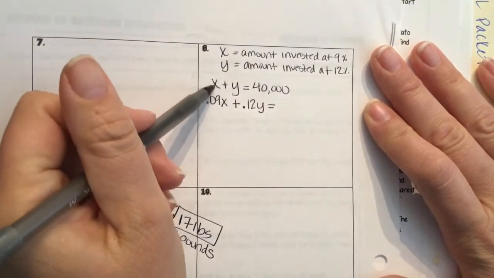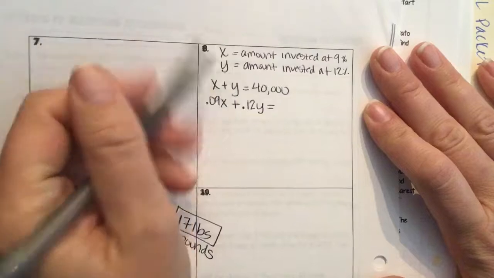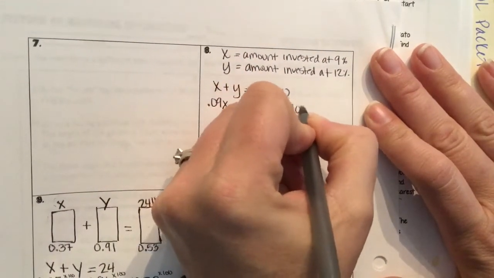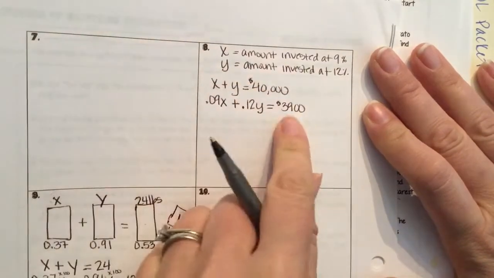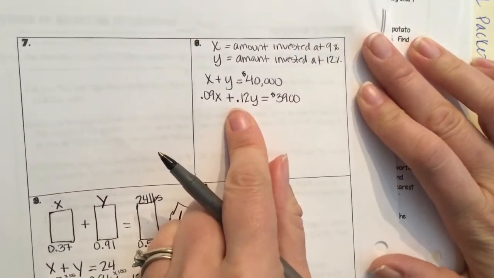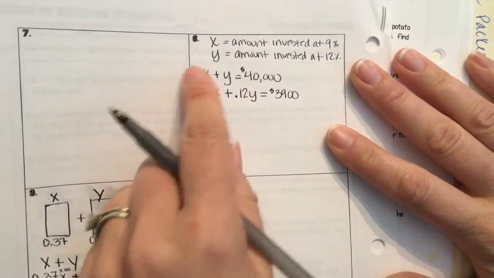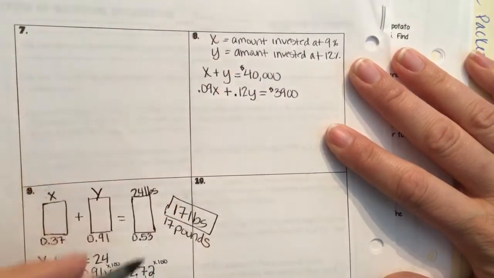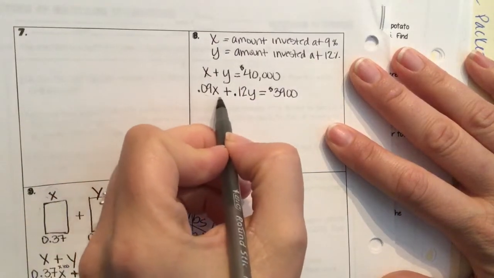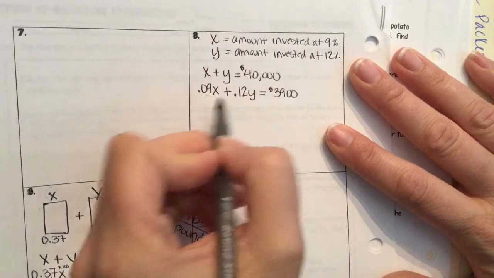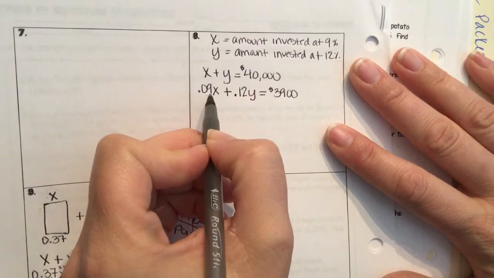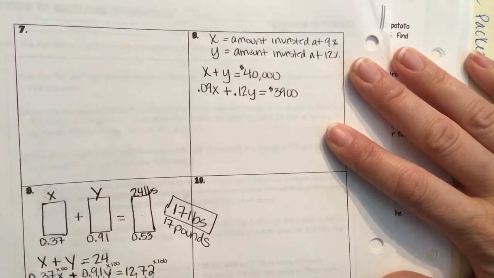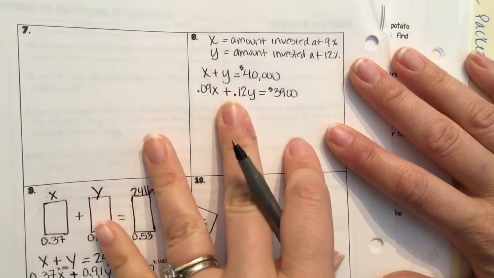So 9% of X plus 12% of Y equals $3,900. I guess this is dollars too, but I'll go ahead and, like the other problems, leave off my units till the end. Okay, now, just like that mixture problem, I know I did them out of order, but I'm going to times everything by 100, and then I don't have my decimals anymore. I did that on the mixture problem, but I won't change this one.